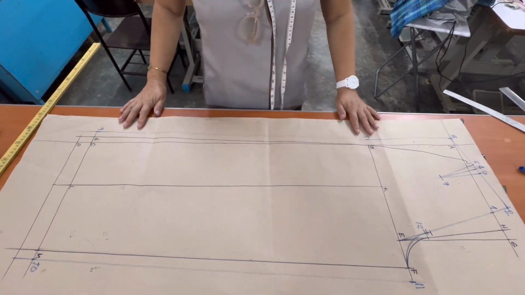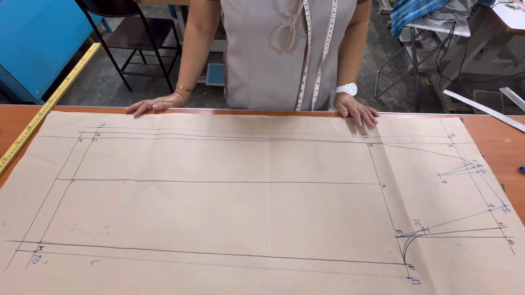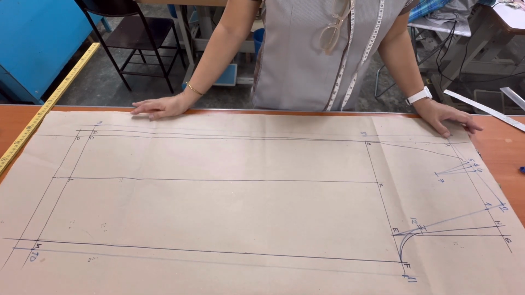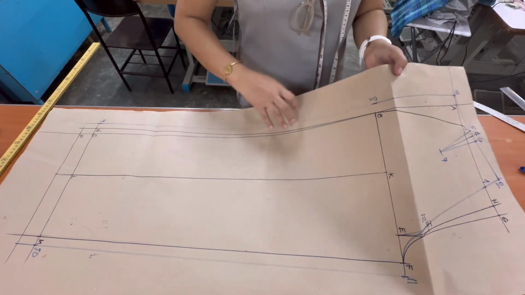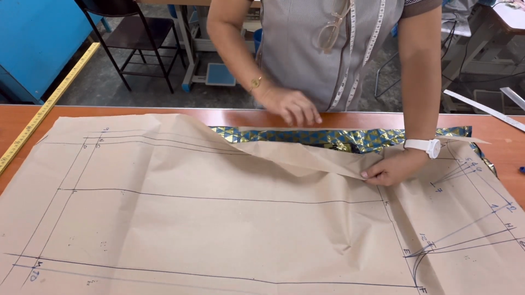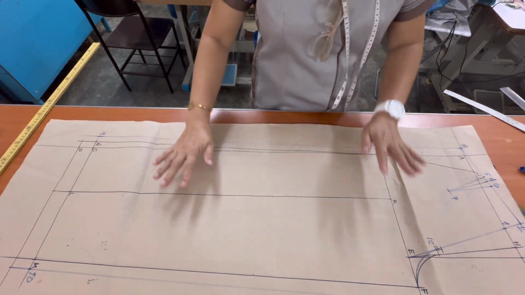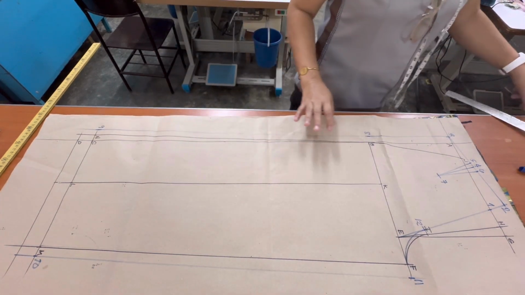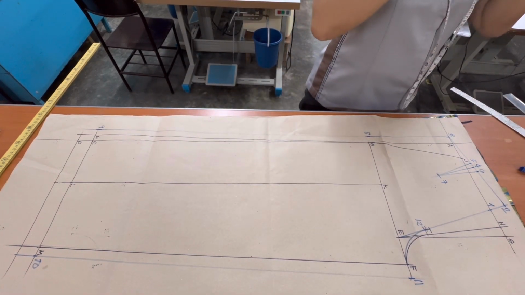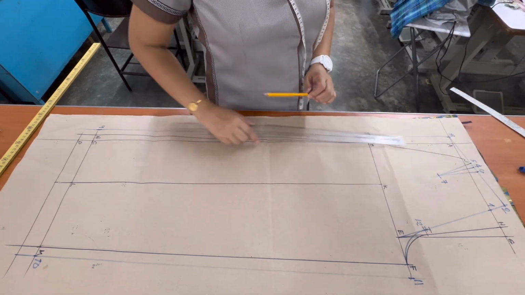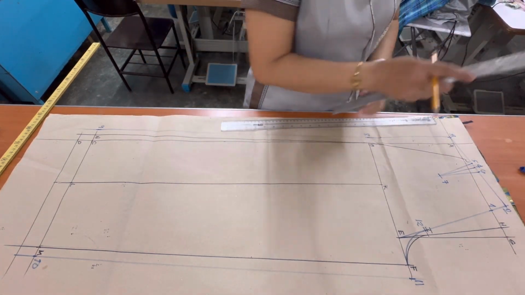In order to separate the back pattern from the front pattern, you have to trace the front pattern on another sheet of pattern paper with a carbon paper. So trace all the letters.